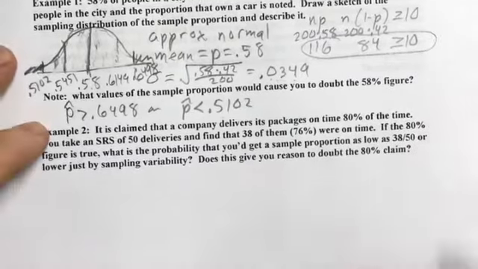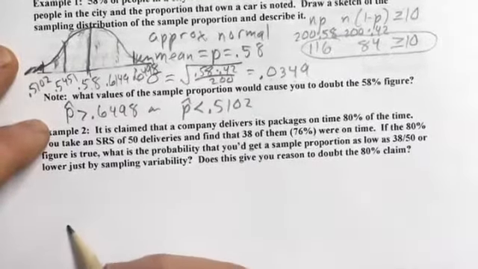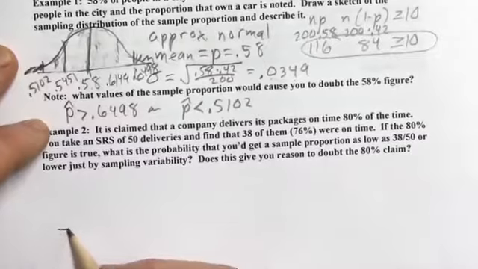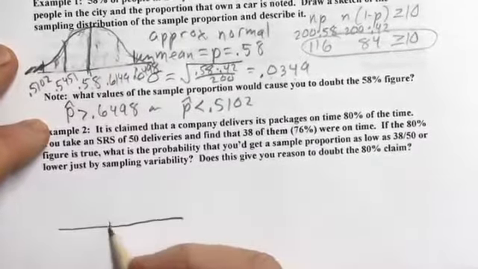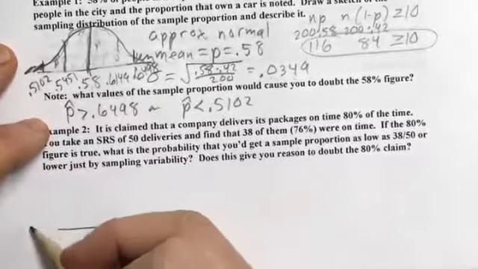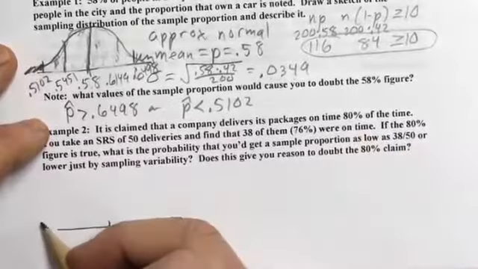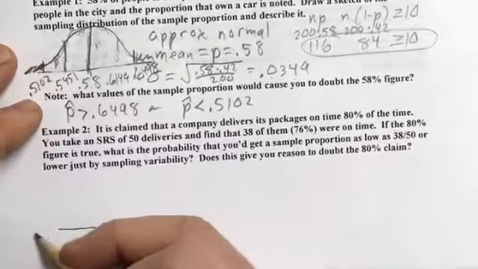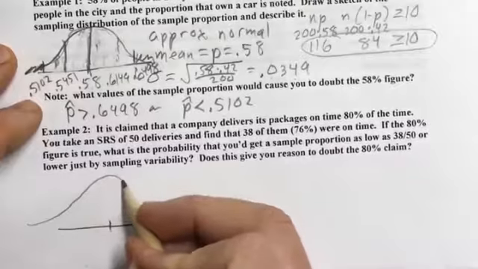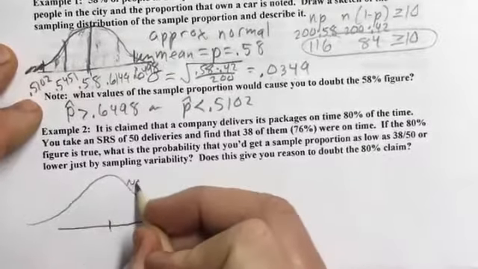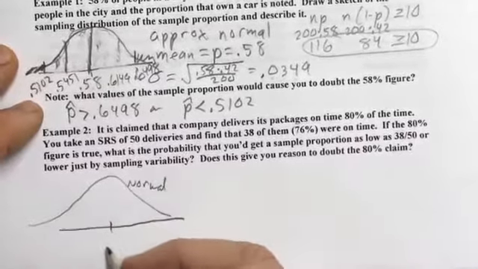So what we've got here is we need to think about the sampling distribution of our p hat. It's assuming the 80% figure is correct. So if the 80% figure is true, here's what our sampling distribution looks like. It would be normal, centered at 0.8.